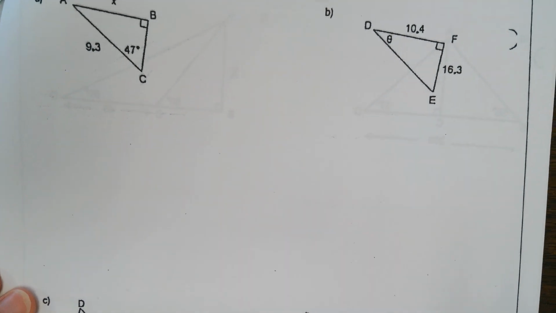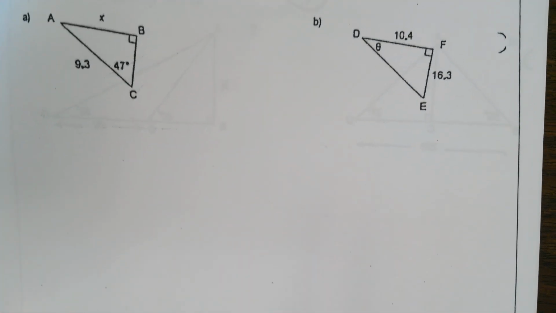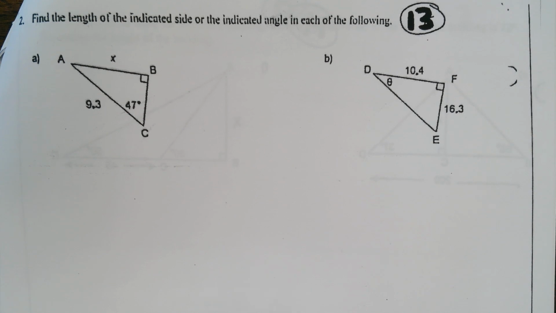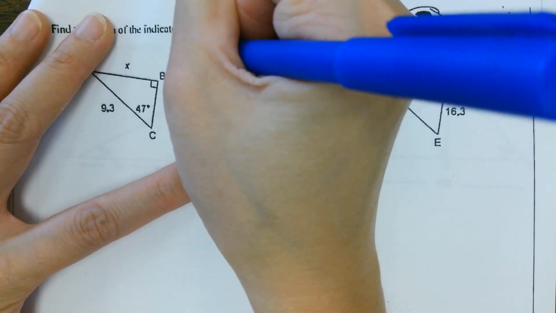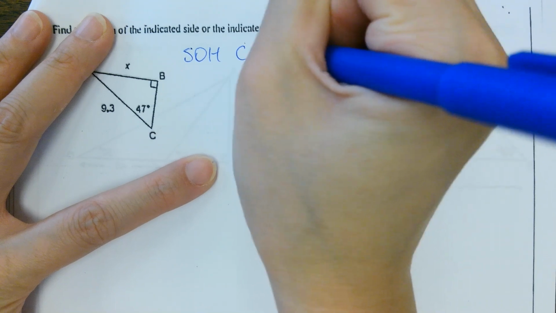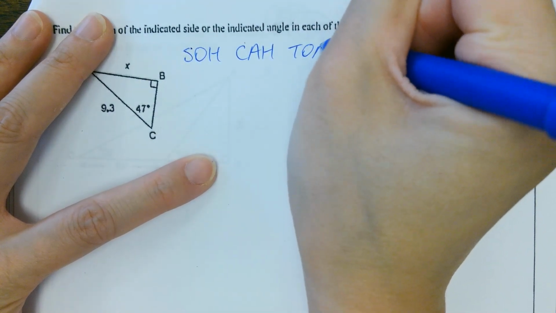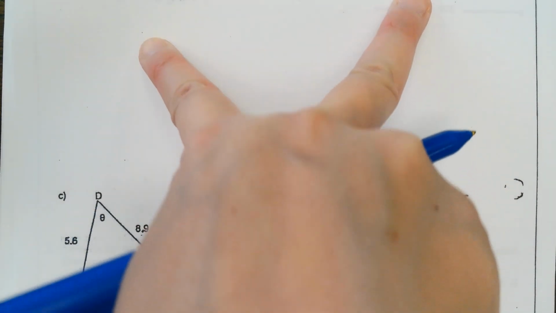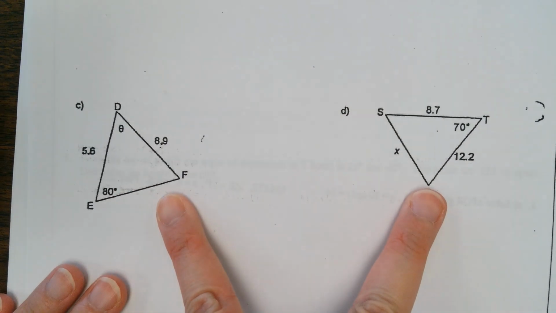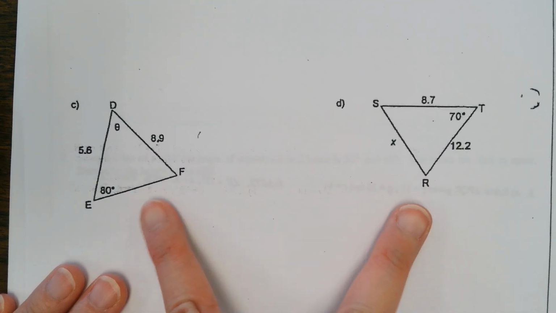Okay. These ones right here. I only see one triangle, so I know I'm not doing similar triangles. What type of triangles are these? Yep, right angle triangle. So what method should I use? SOHCAHTOA. Spell SOHCAHTOA for me. SOHCAHTOA. Okay, so there you go. This page is just all SOHCAHTOA. So these two are SOHCAHTOA. These two are sine law, cosine law, because it's not a right angle triangle.